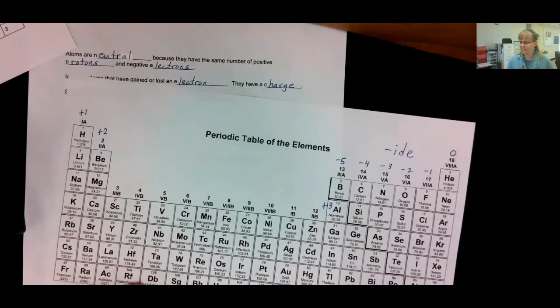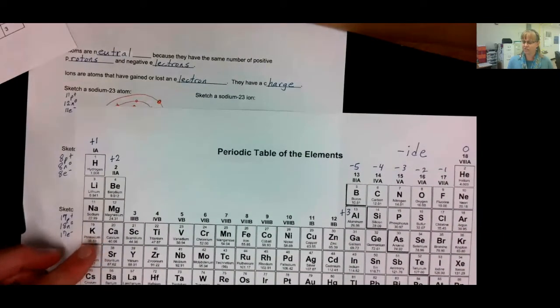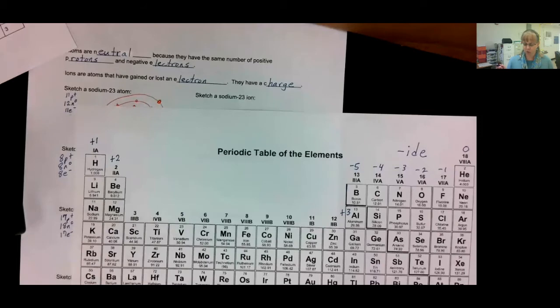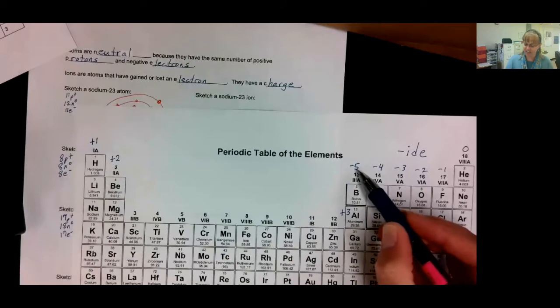All right, so what does this mean? Remember, they have gained or lost electrons to get this charge. Now, electrons are negative. So if you gain a negative electron, you're getting more negatives. That's how an element gets a negative charge. So boride has gained 5 electrons. That's kind of backwards, isn't it?